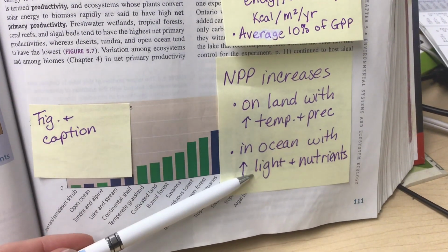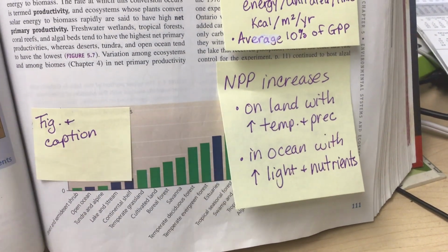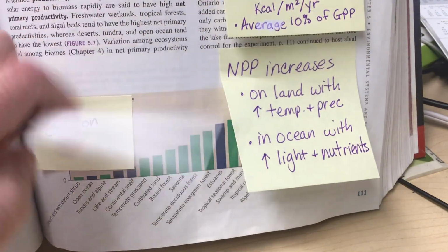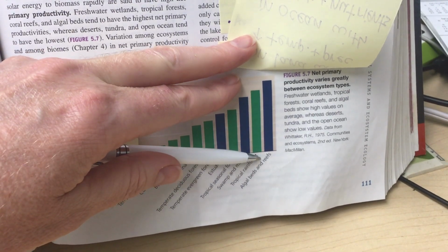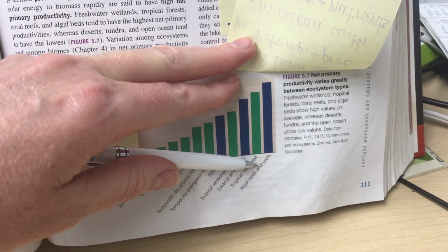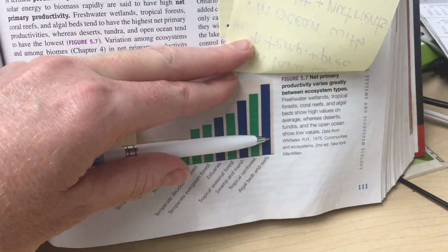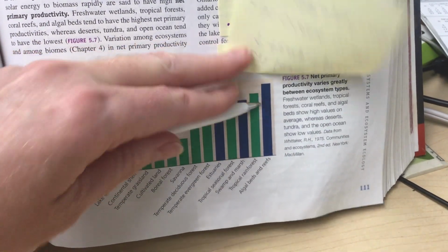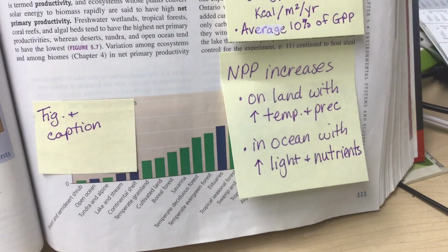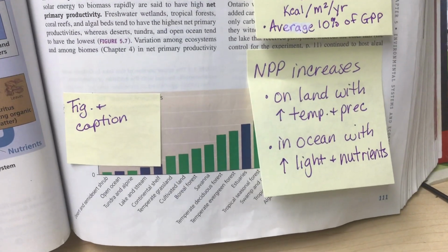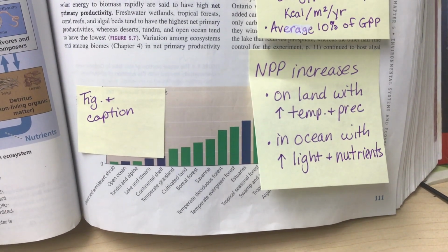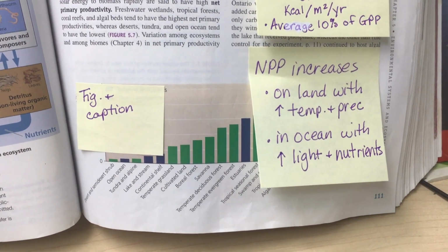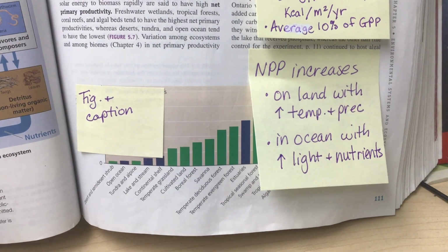In the ocean, the more light and nutrients you have, the higher the NPP. So our algal beds and reefs, so these are like the kelp forest and our coral reefs, have the most nutrients and the most light, and they're going to have the highest net primary productivity. We sometimes just call it productivity. So if a question asks, which biome has the most productivity, we are referring to NPP, net primary productivity.